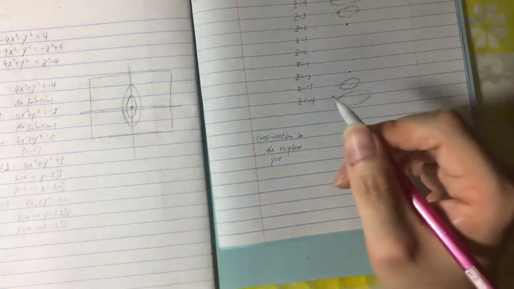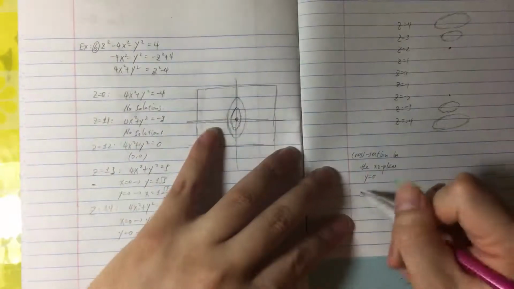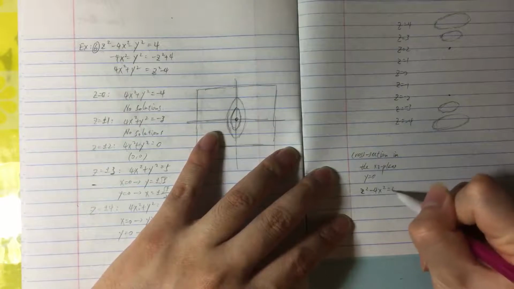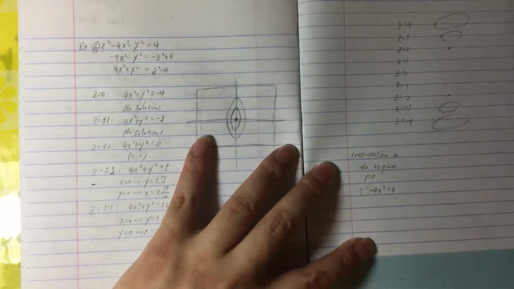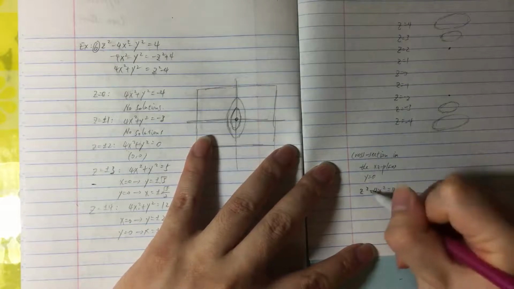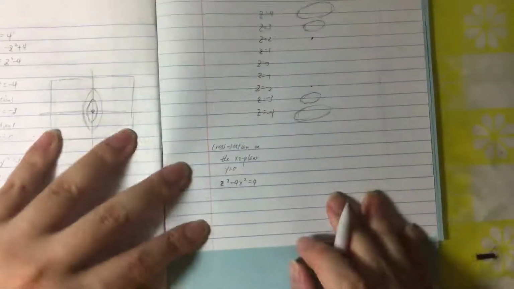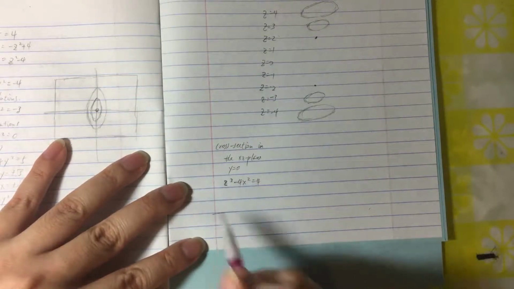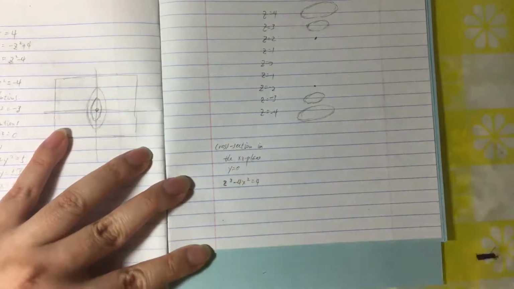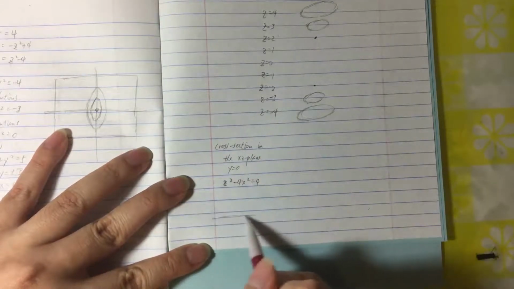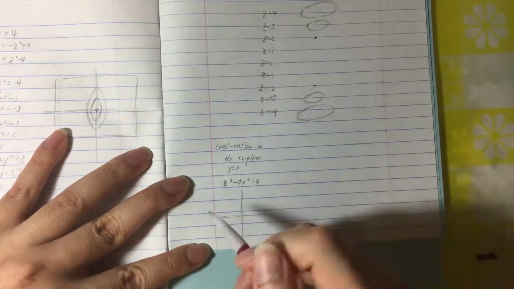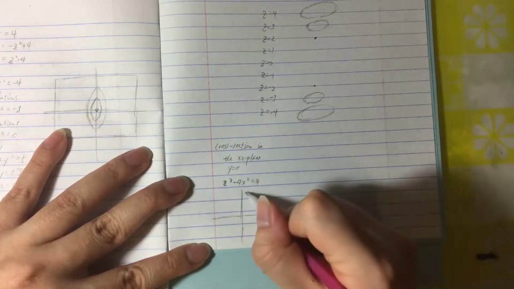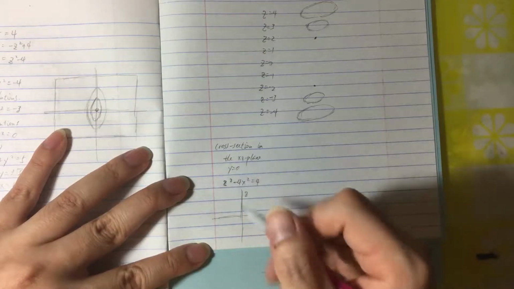If I plug in 0 for y, I have z squared minus 4x squared equal to 4. This is a hyperbola. If I plug in 0 for z, there is no solution for x. But if I plug in 0 for x, z is plus or minus 2.